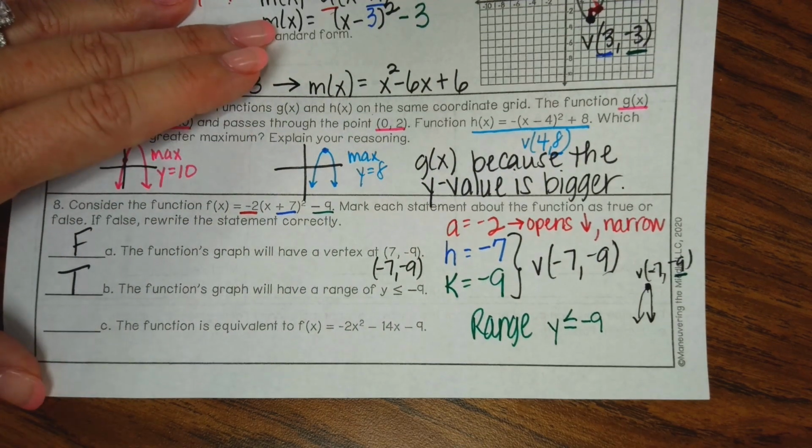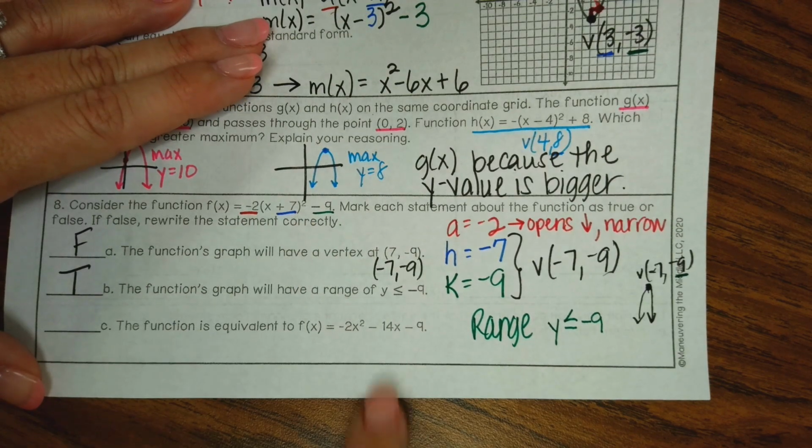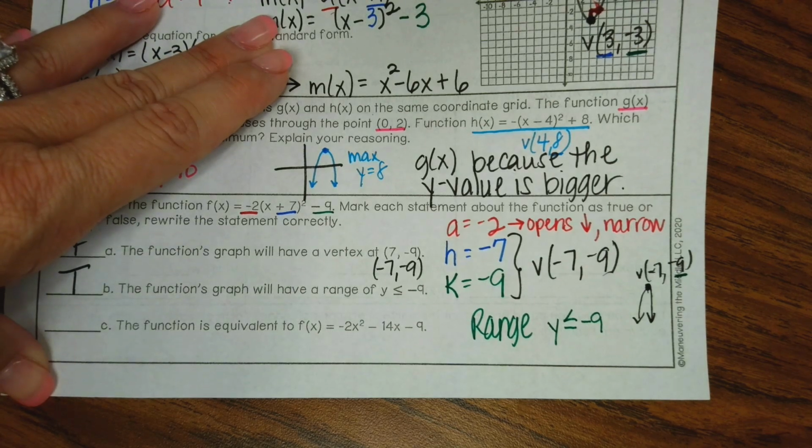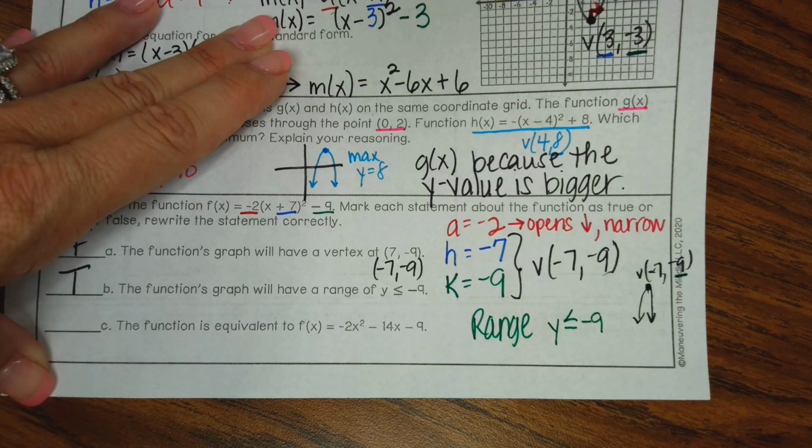Okay, the function is equivalent to f of x equals negative 2x squared minus 14x minus 9. To do this, I can either multiply this out, or I can graph both in Desmos and see if they look the same. So I'm going to move over my video, and we're going to graph the two. It's going to take me a second to get this hooked up. Let me change this a little bit. Give me a second. Hopefully this works. Find my mouse. There it is.